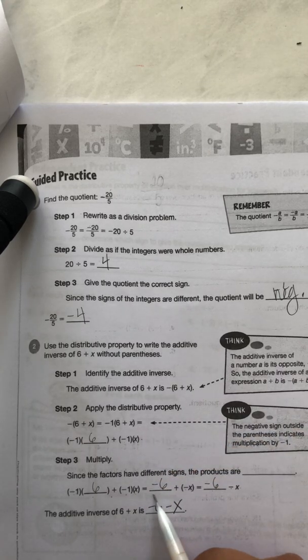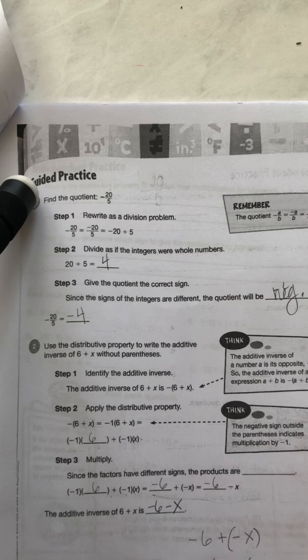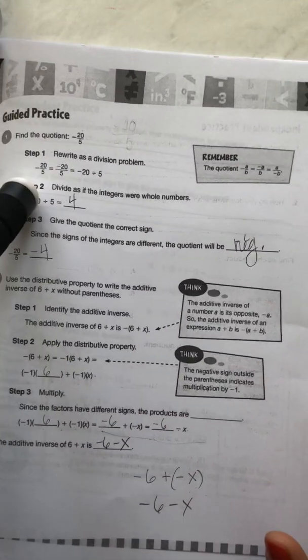So this may look a little confusing. So we have negative 6 plus negative x. Well, it's just a simplified version of it: adding a negative is just subtracting a positive, right? Oops, you can't see that. Subtracting a positive down there.